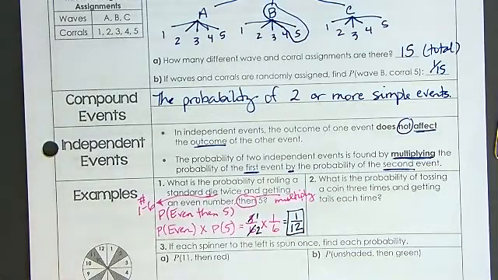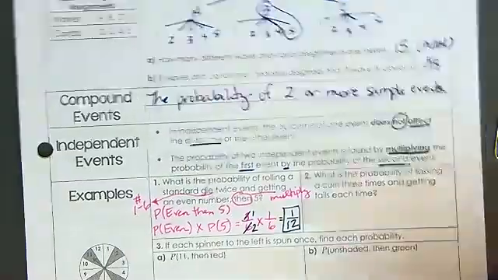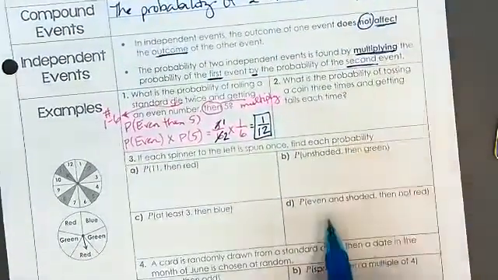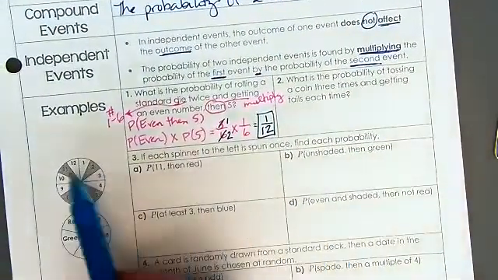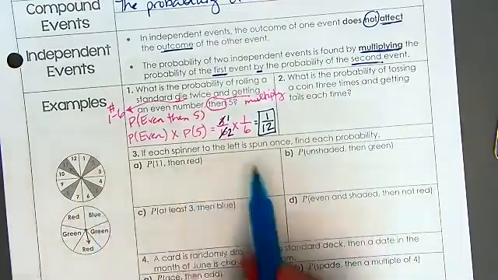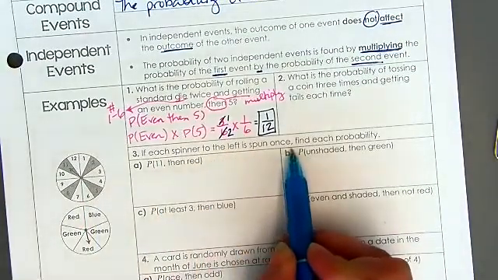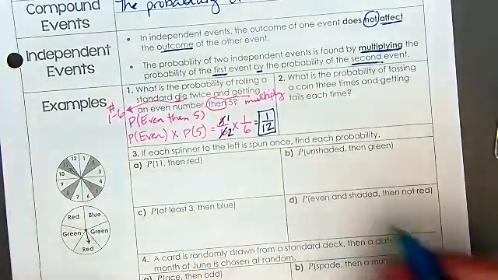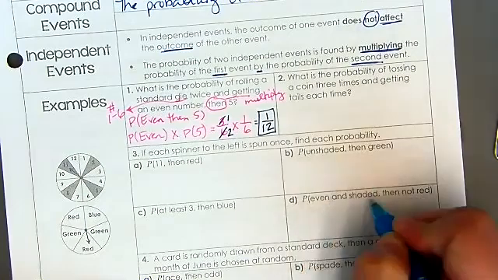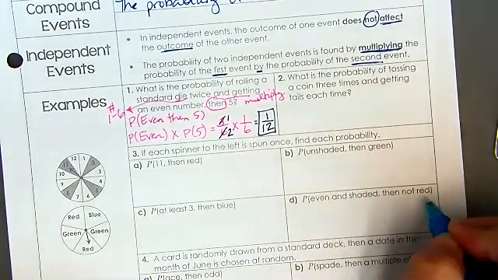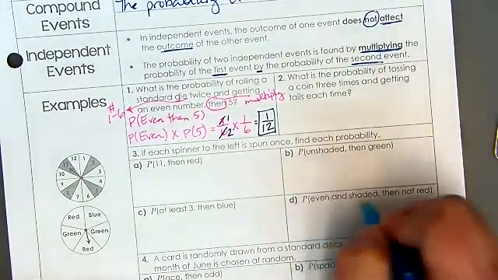All right, we're going to jump down now and look at 3D. For number 3, we're looking at these 2 spinners over here. It says if each spinner is spun once, find each probability. We have the probability of even and shaded, then the probability of not red.